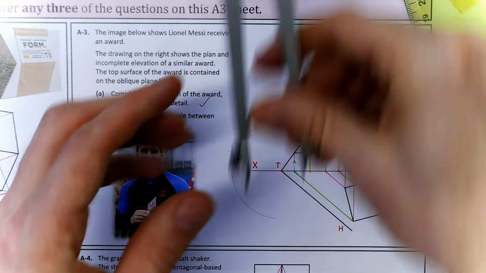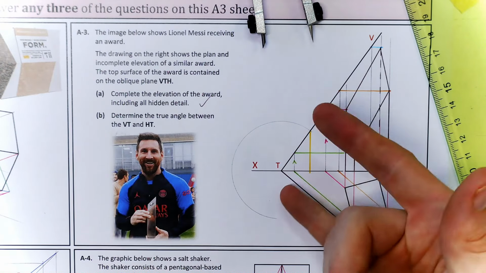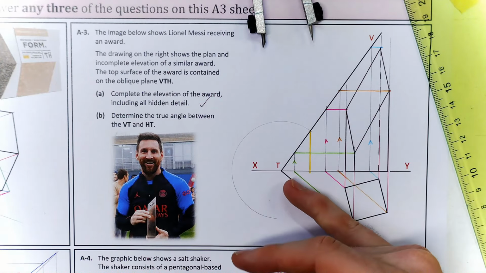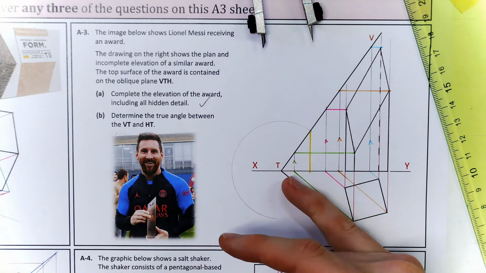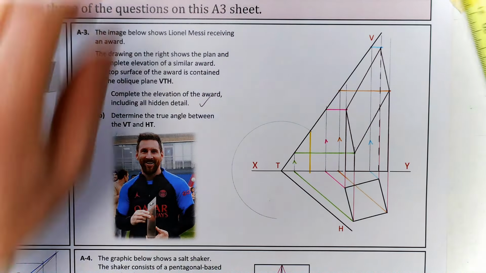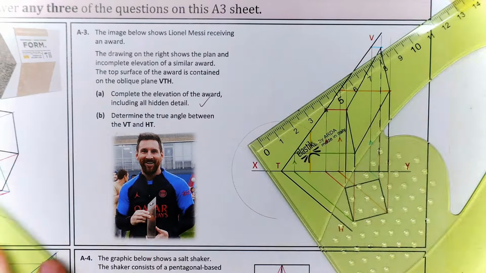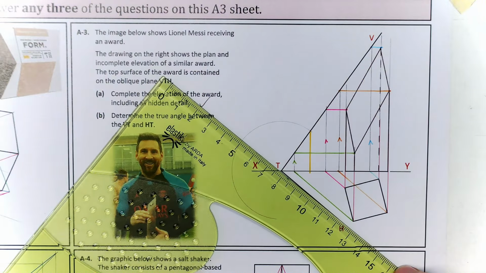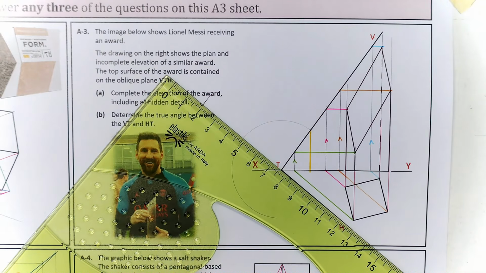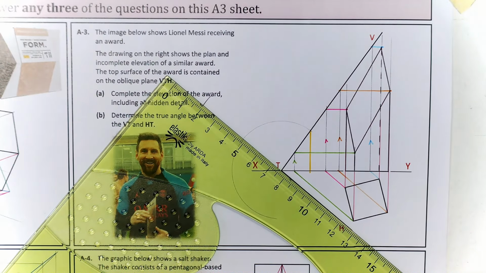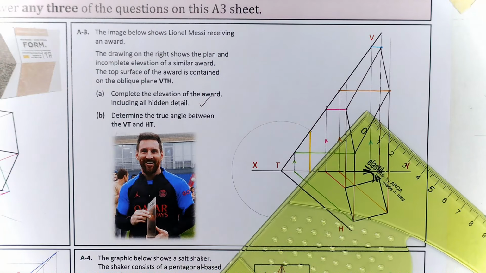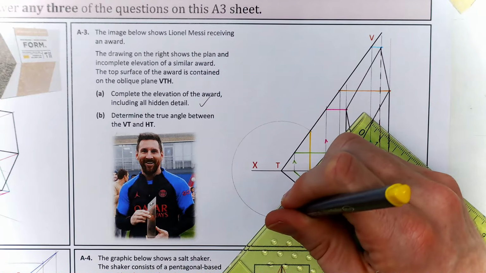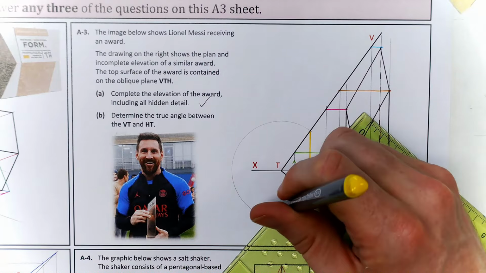Now that height line is going to travel perpendicularly across the HT. It's rotating down like that, perpendicular to the HT, until we hit that line there, the rotation.